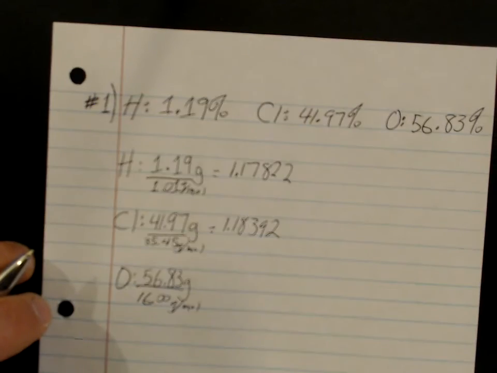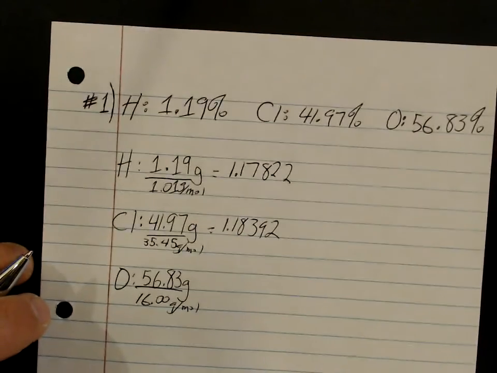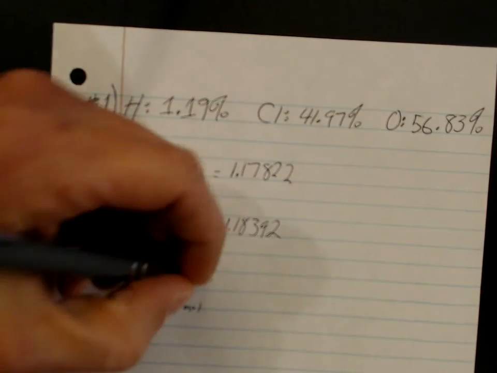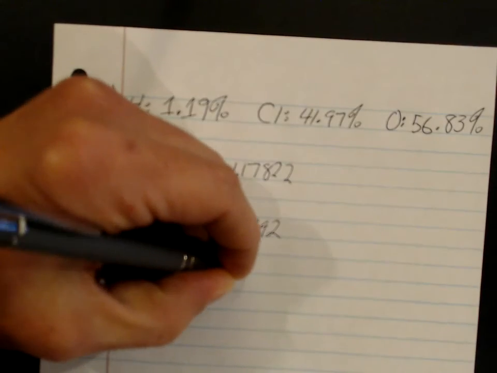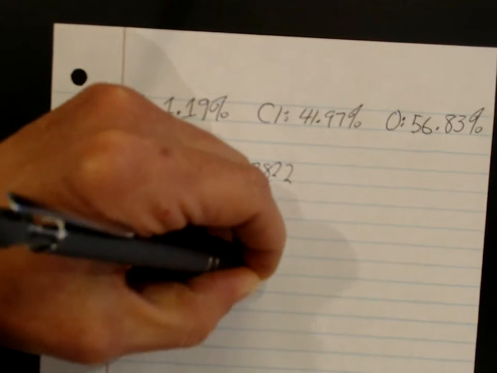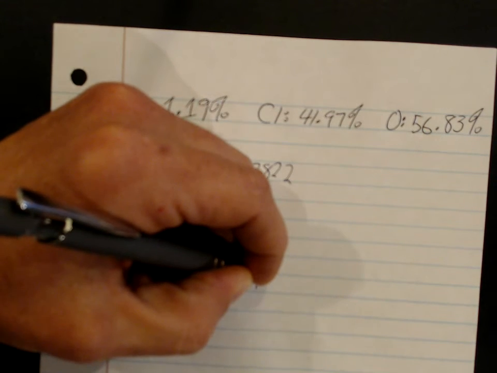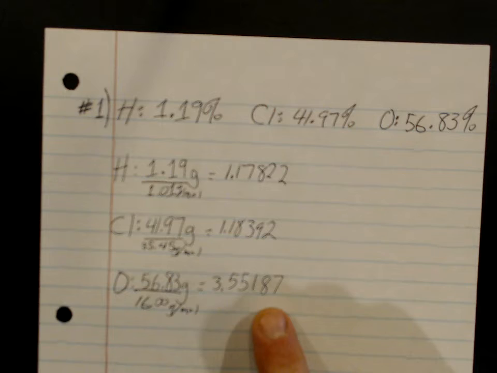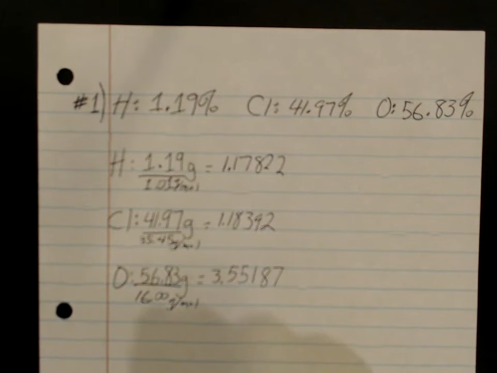And for our friend oxygen, 56.83 divided by 16.00 is going to give us 3.55187. I've left 5 decimal places each time because this will produce more accurate results.